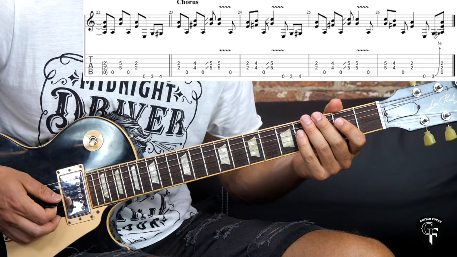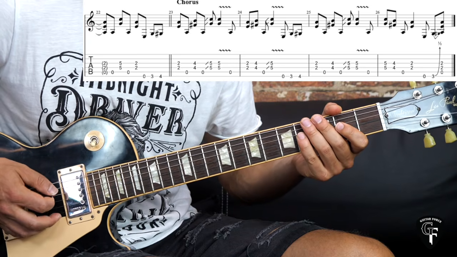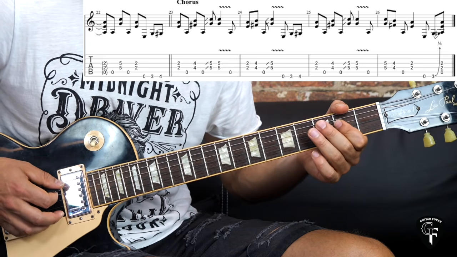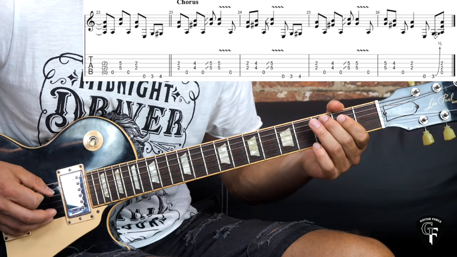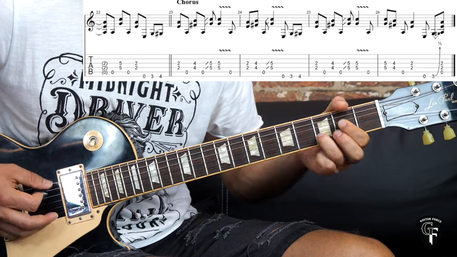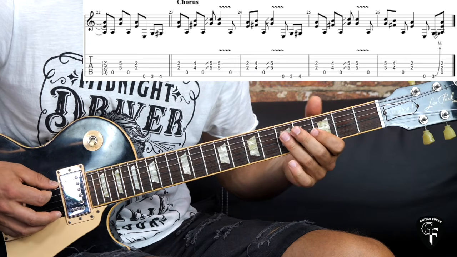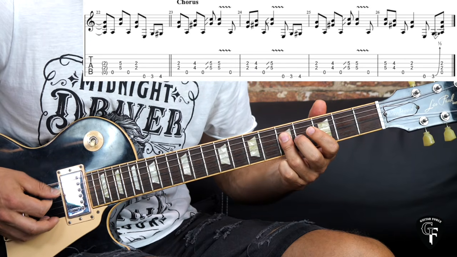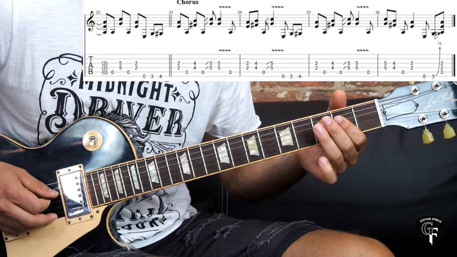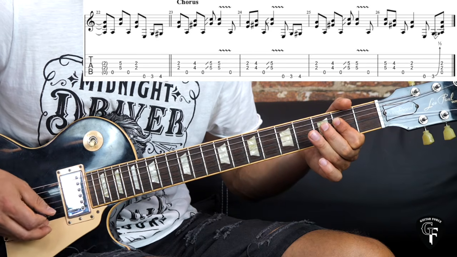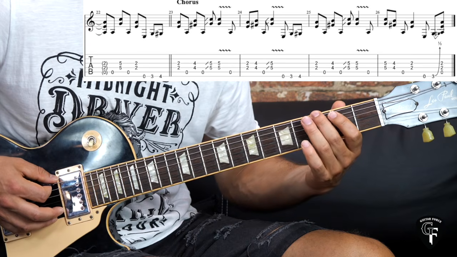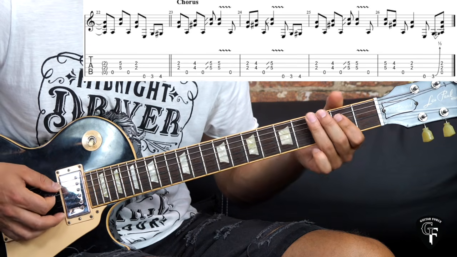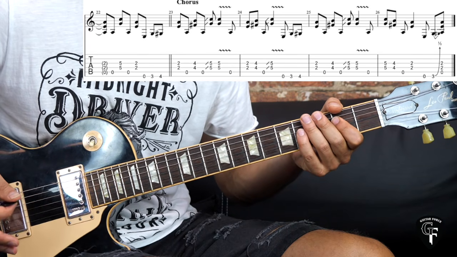Okay, so it's exactly the same until we get to the ending, where we have an A chord after the transitioning part, and then we have open A, 5th fret double stop, A open, 2nd fret double stop, and then we have these: open, 3rd fret, to the 4th on the low E, and then we get into the chorus.